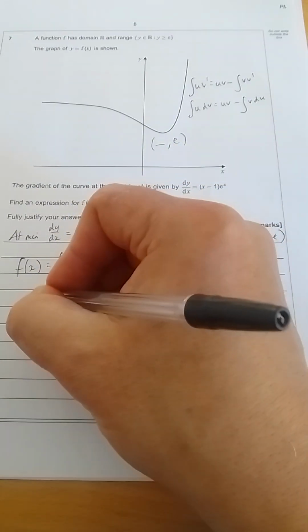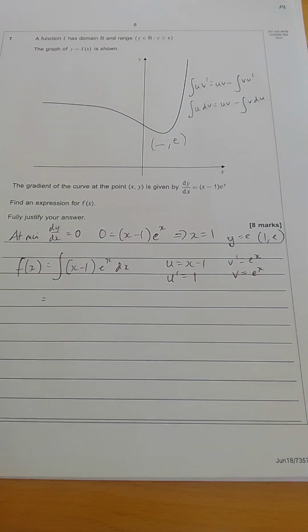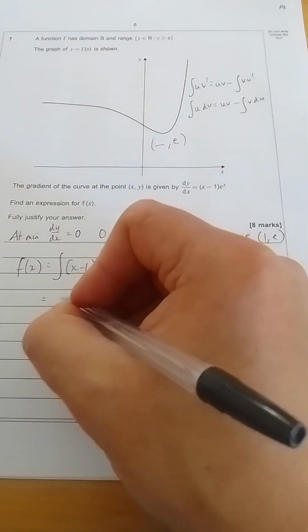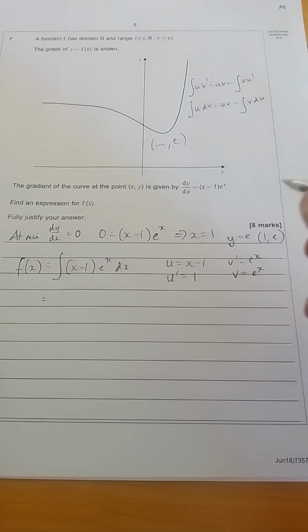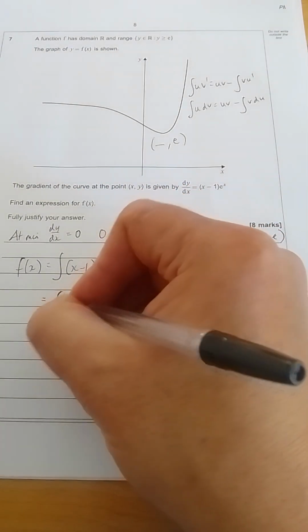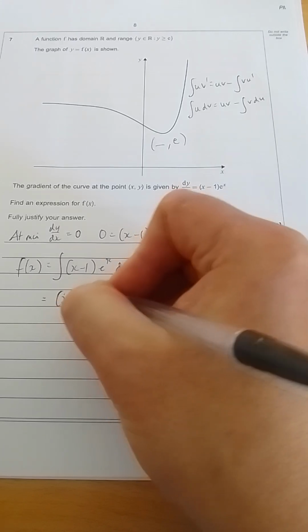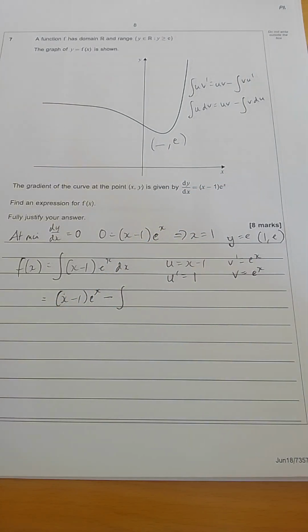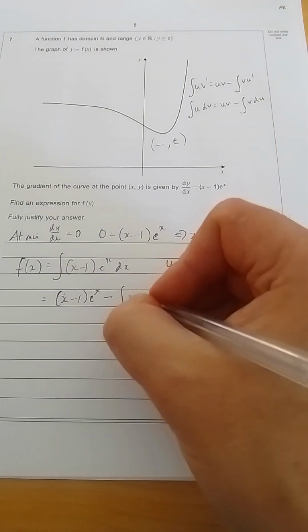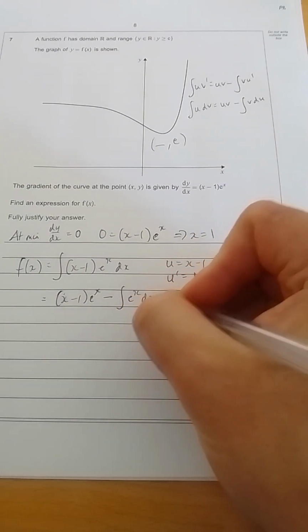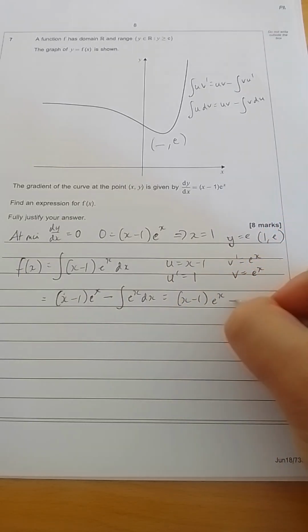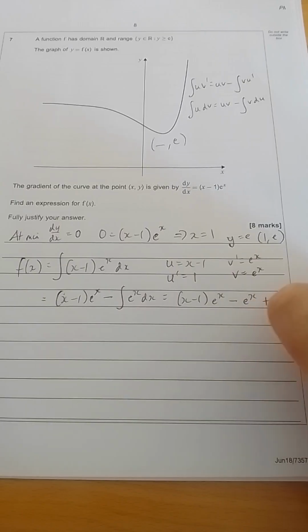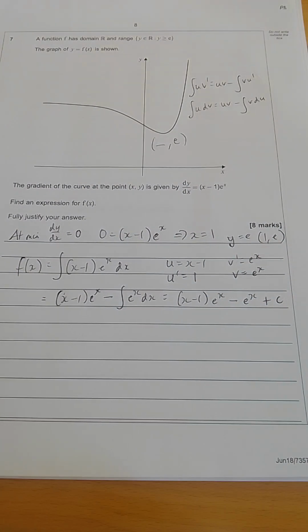So using the integration by parts formula, we're going to have uv, which will be (x minus 1) times e to the x, minus the integral of v u dash, so e to the x times 1, so minus the integral of e to the x dx, which is going to be (x minus 1) times e to the x minus e to the x plus c, because it's an indefinite integral.